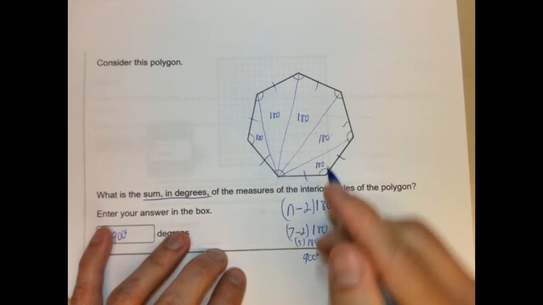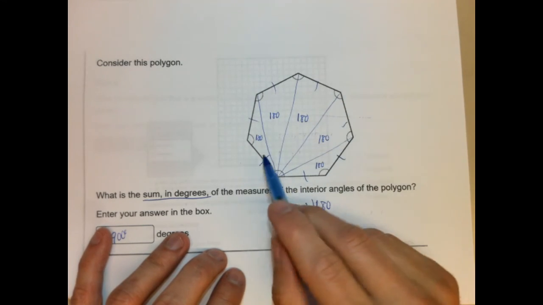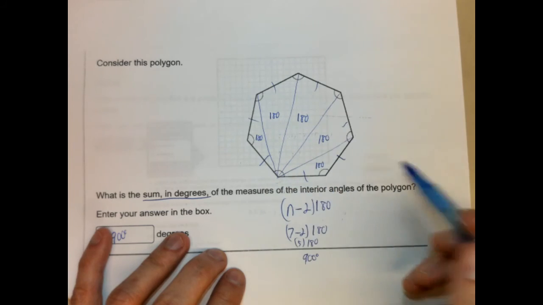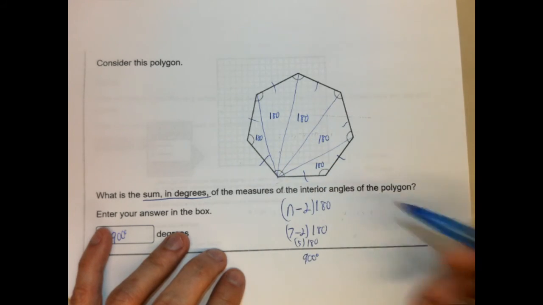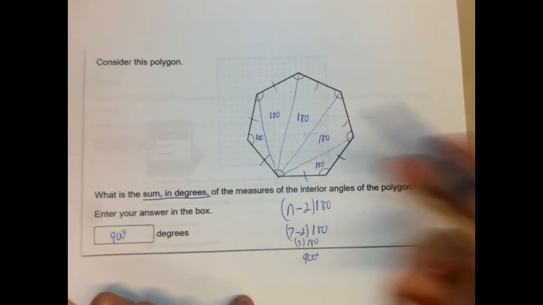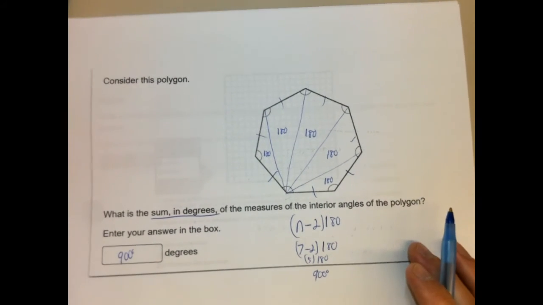This is what this formula does. It just tells you how many triangles are in this polygon. So we have 1, 2, 3, 4, 5 triangles. You just multiply 180 by 5, and boom, there you go. So if you don't remember the formula, just draw the triangles. Boom. That's all you got to worry about.